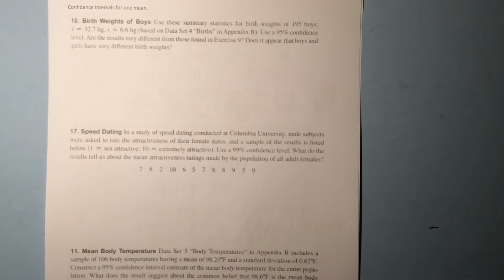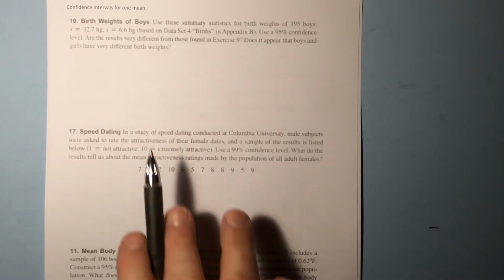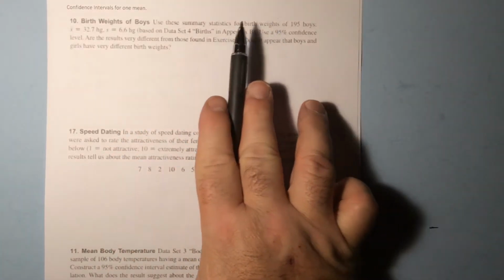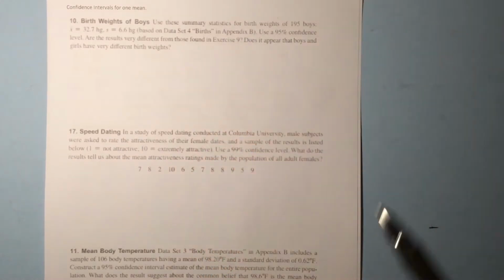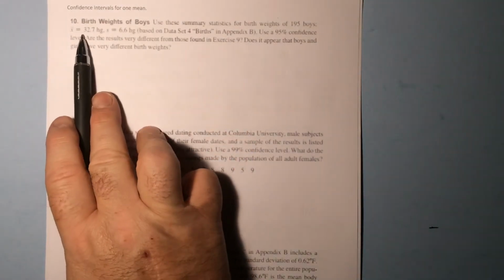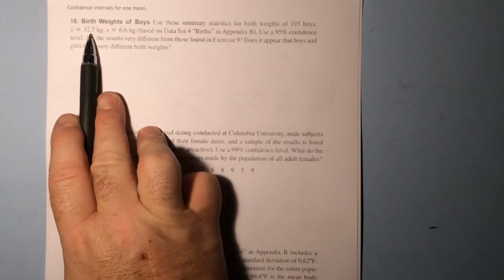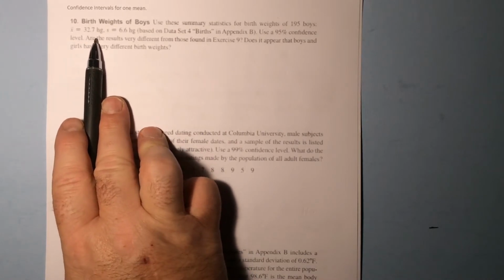So let's go ahead and read the first question here. And again, this is from the Triola California 2nd edition book, and you can find the corresponding problem number from your textbook if you'd like to take a look at this for yourselves. Okay, birth weight of boys. Use the summary statistics for birth weight of 195 boys. This is the sample mean, given by x bar, which is equal to 32.7.